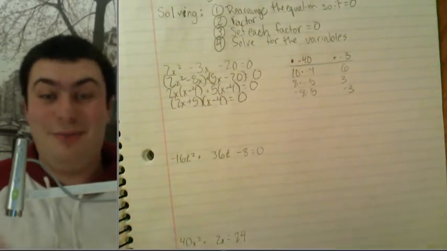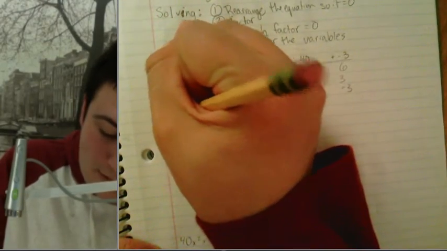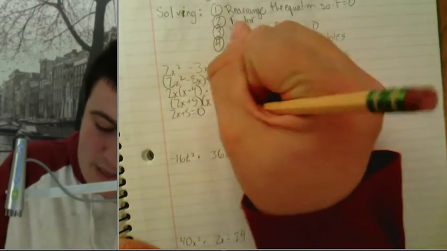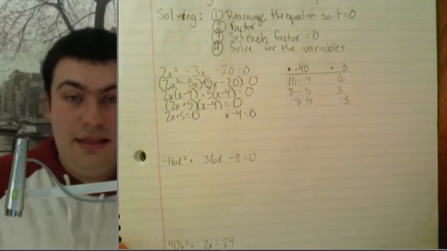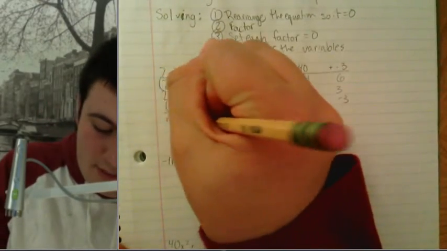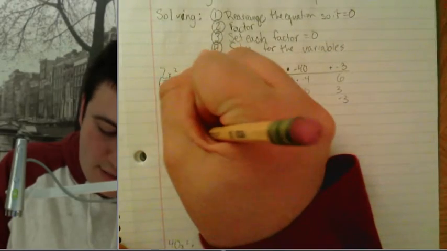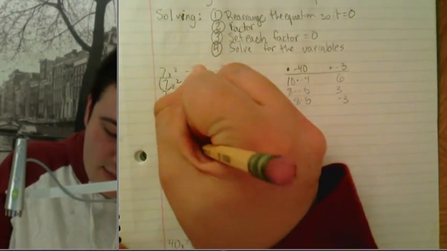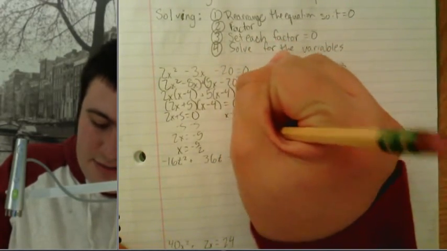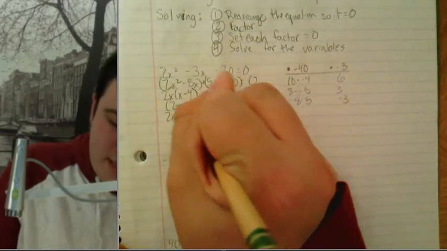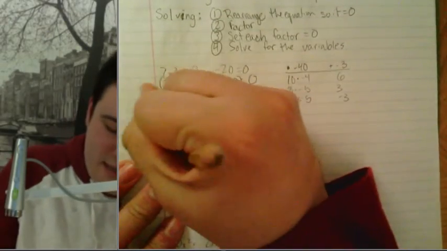Remember, I want you to show this step where we say 2x plus 5 equals 0 and x minus 4 equals 0. Then I solve over here: subtract 5, 2x equals negative 5, so x equals negative 5 halves. Fractions are okay. And when we add 4, x equals 4. So x equals negative 5 halves and x equals 4.